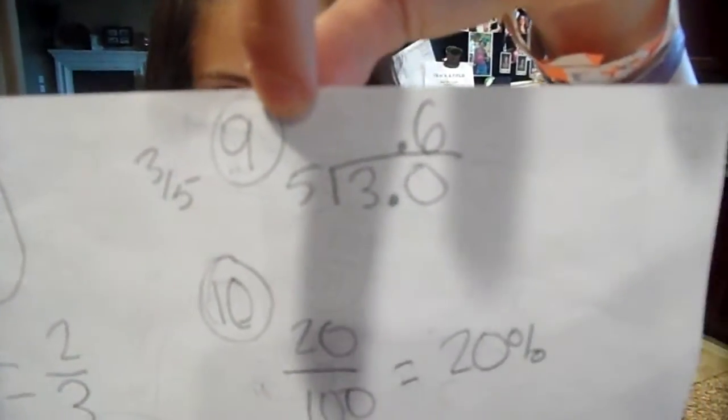Changes among fractions, decimals, and percents. Fractions can be changed into decimals and percents. To change a fraction into a decimal, you can either divide or you can try to make the denominator out of 10 or 100, which sometimes is not possible. And then you would write it as a decimal. Example, if you were dividing, let's say you had 3/5 and you had to make it a decimal. You would do 3 divided by 5 and you would get 0.6.